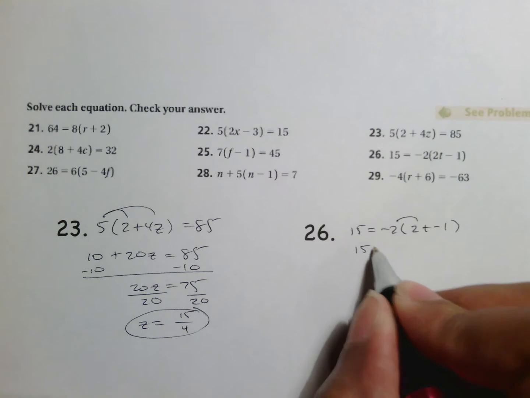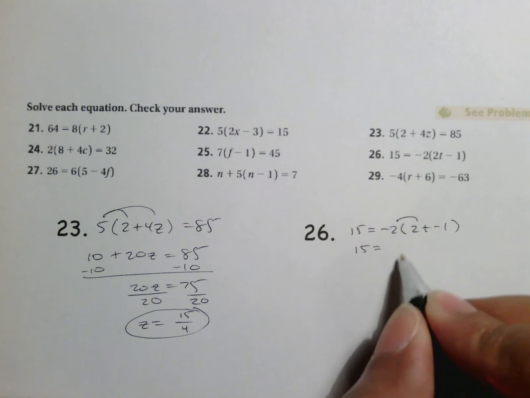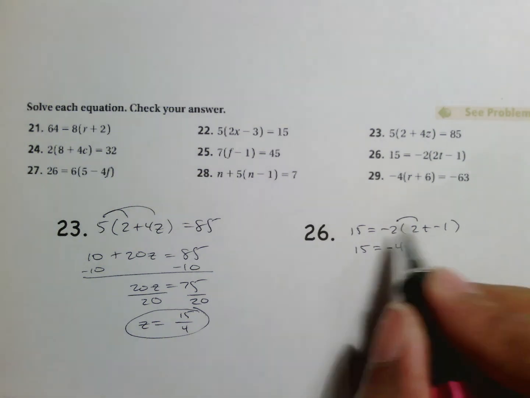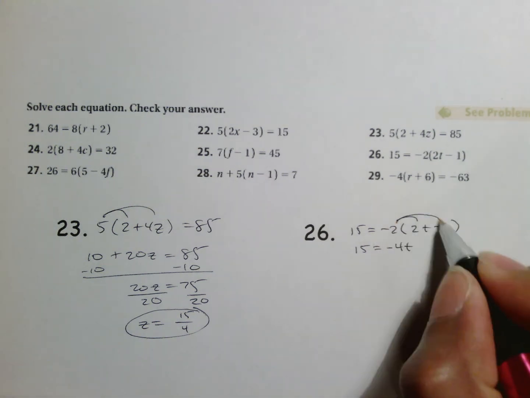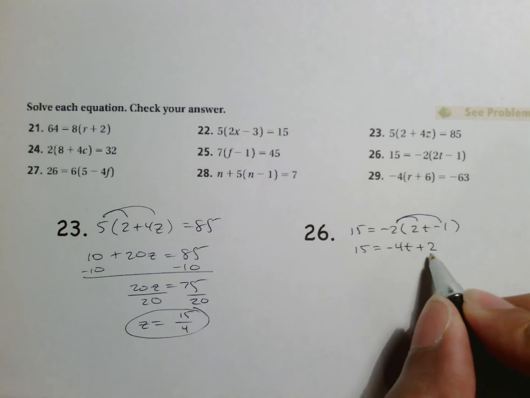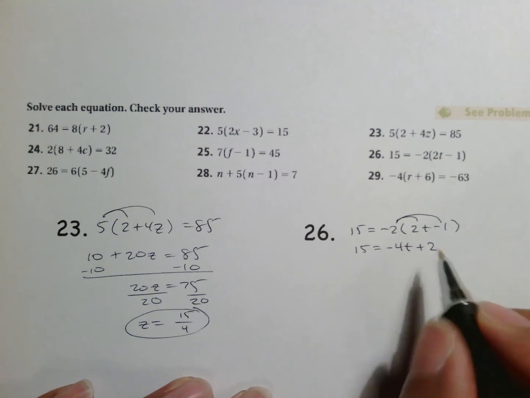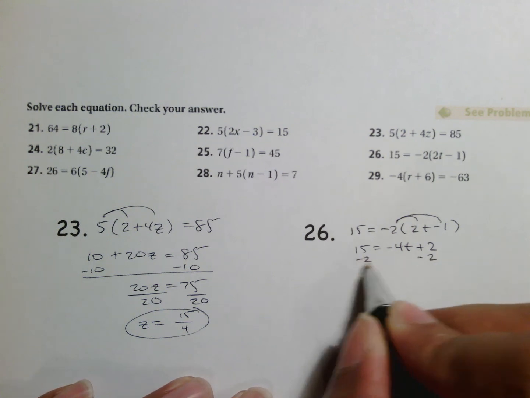The only thing you have to be careful of is the negative. Yes, negative 2 times 2t is negative 4t, but there are so many people who forget about the fact this is negative 2 times negative 1, which is actually positive 2. This is where they expect you to mess up. Once we get here, we know that we need to get rid of the 2 by subtracting it.